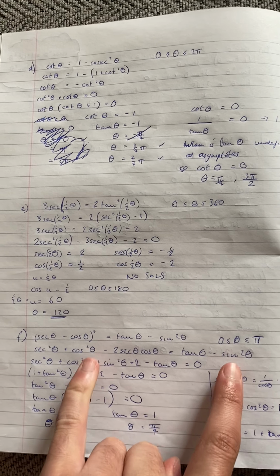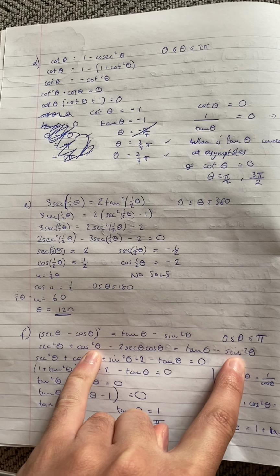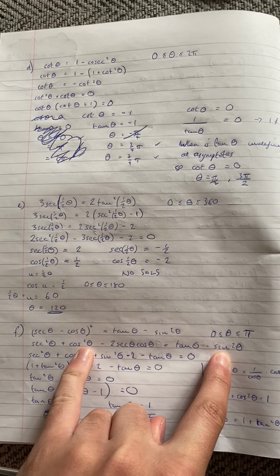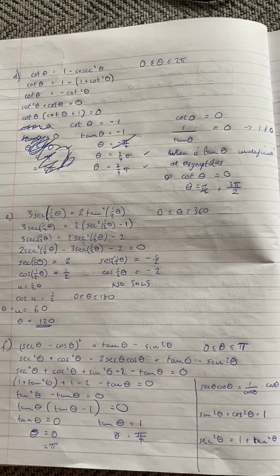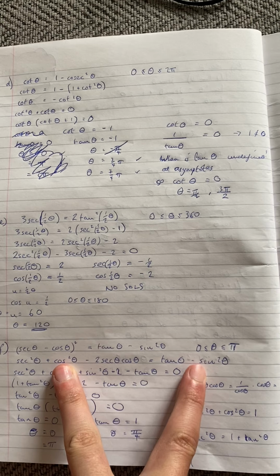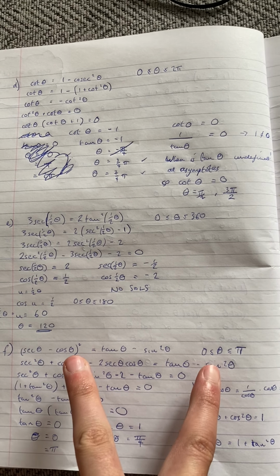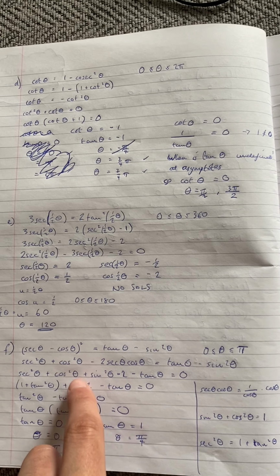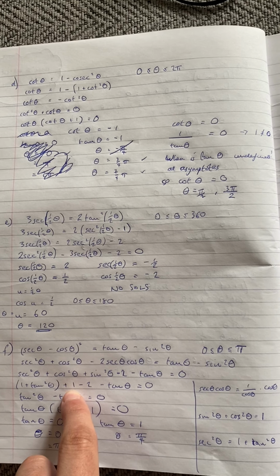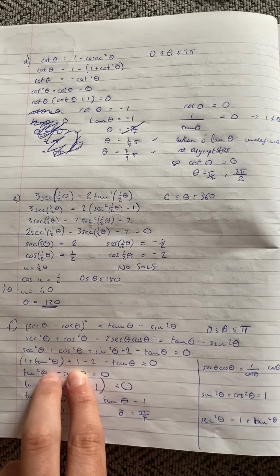I've also spotted the cos squared theta and the sine squared theta, and I'd be thinking, oh, brilliant, I might be able to use cos squared add sine squared. Now, I can't just make it happen. It needs to be correct, but if I add the sine squared over, like here, then I can replace it with 1. So it's looking nicer.